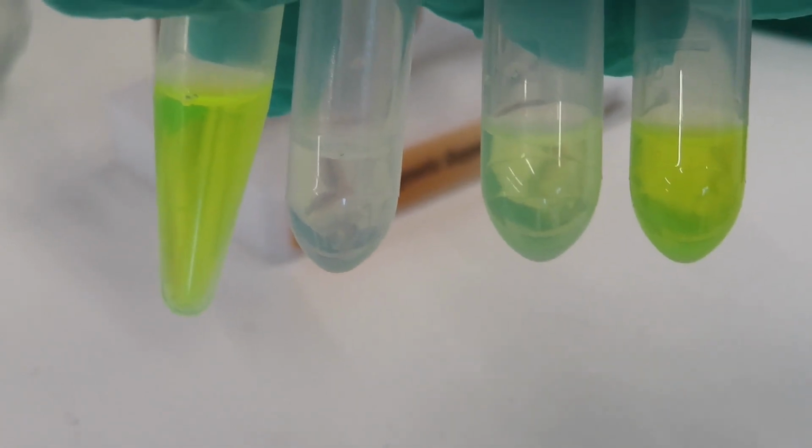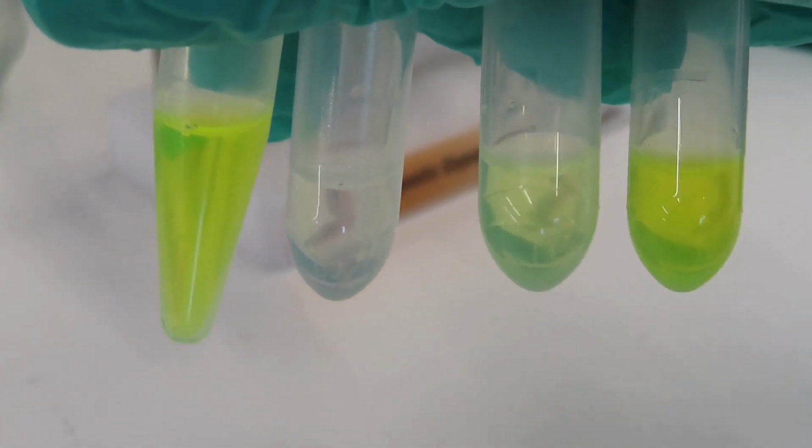With this last example of a protein purification method, we move to the last section, protein characterization.